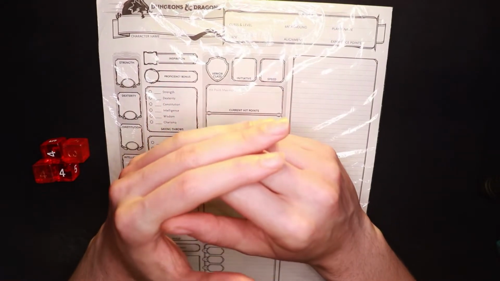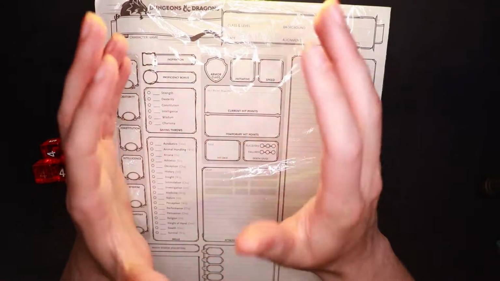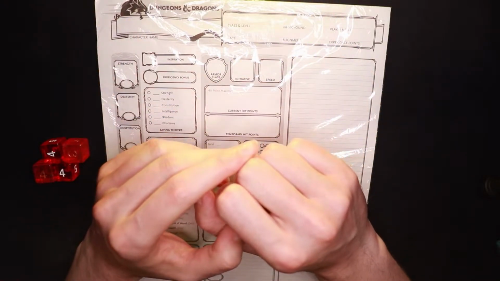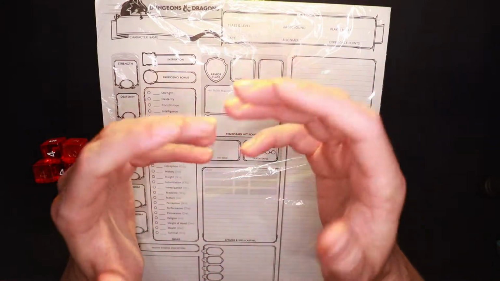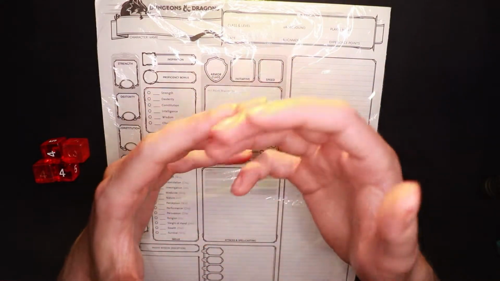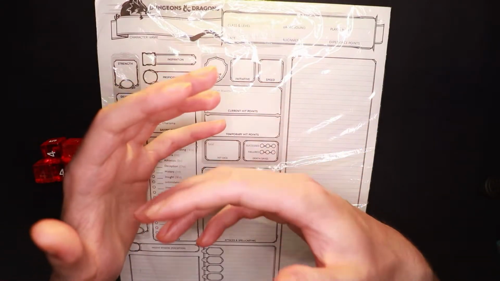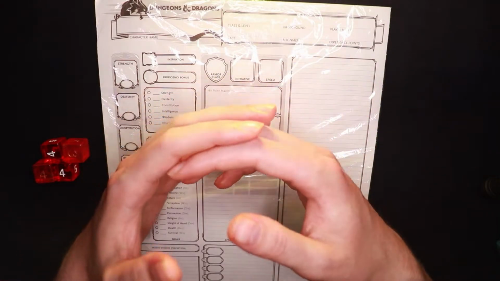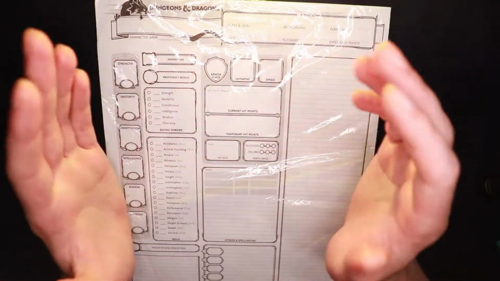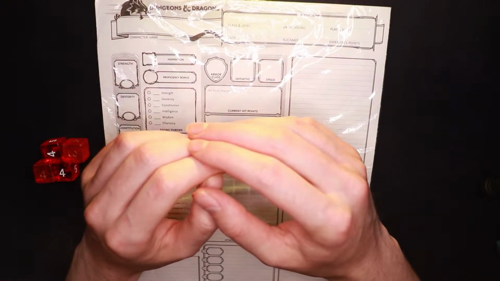Hey, so today I'm going to be making a full Dungeons and Dragons character with you. If you're new to the game, if it's the first time you're making a character and you just want to see what the process is and you want to have someone lead you through how to do it, this is exactly the video for you.